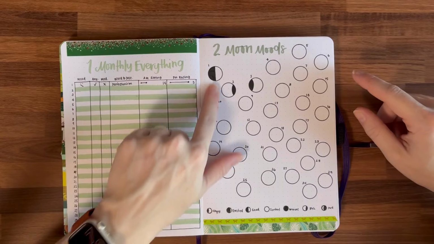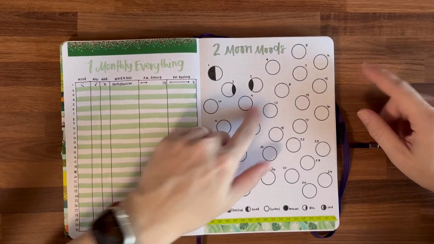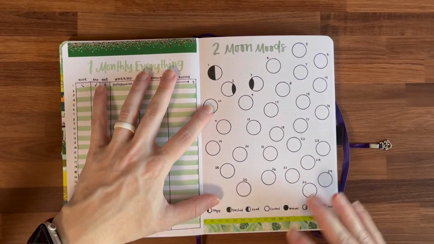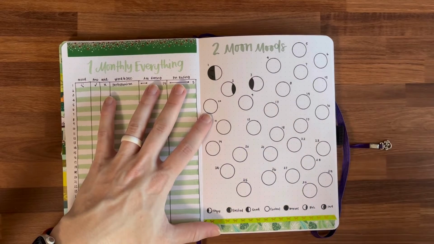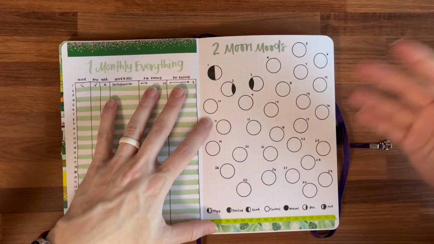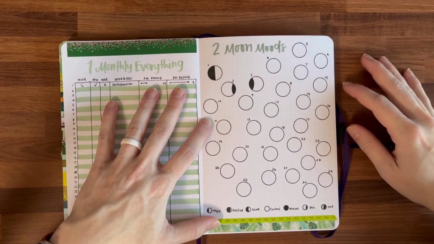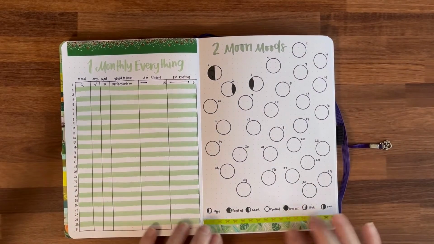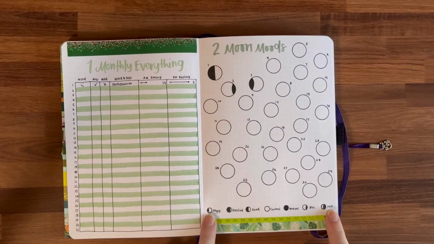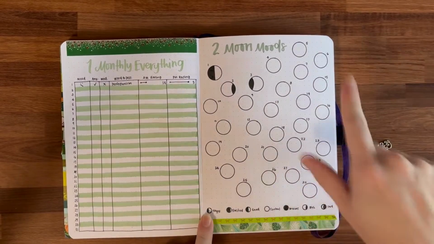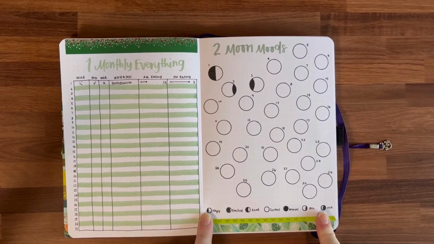So as you can see, I filled in a couple here, and I have 30 days worth. Of course, depending on how many days are in that month, you would add another one or take away some, depending on what month it is. So that is the idea behind this: each phase is associated with a different mood, and then you would fill in each day.